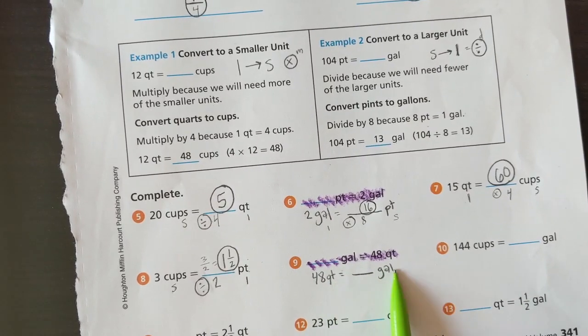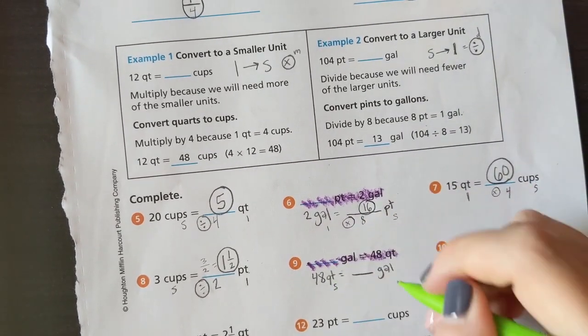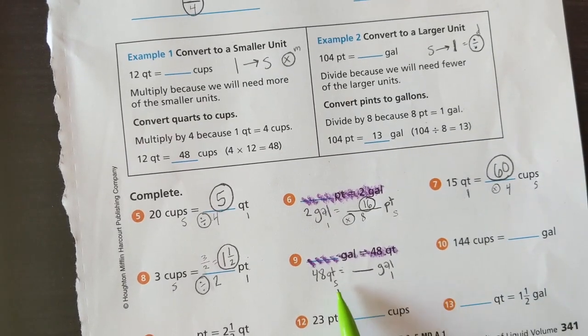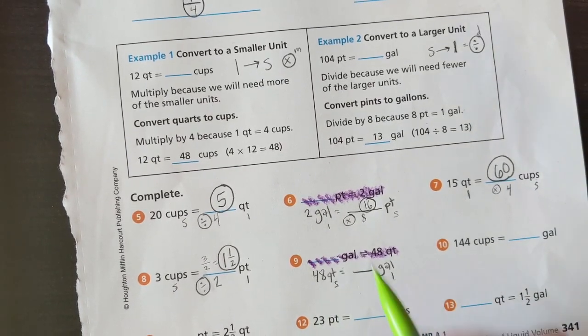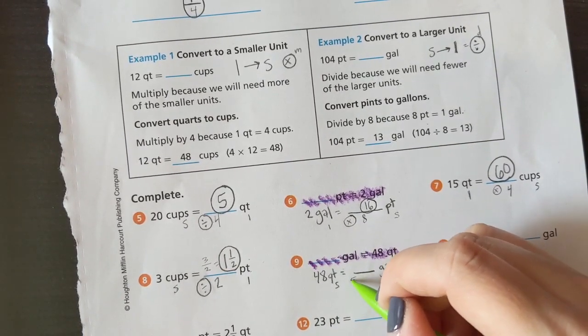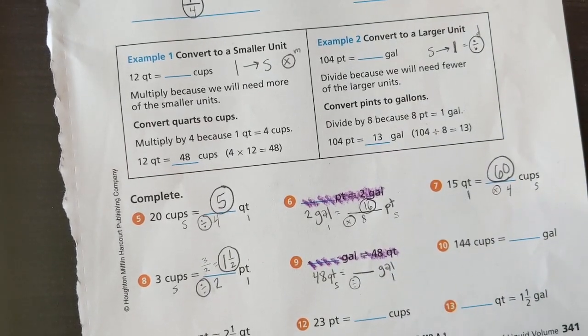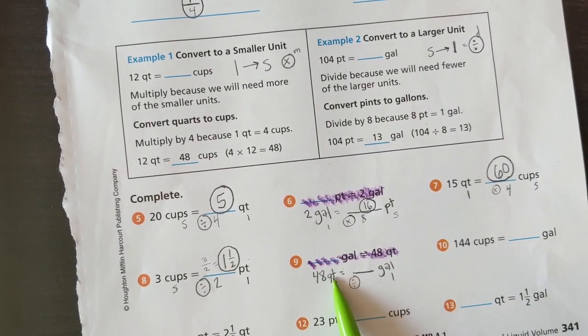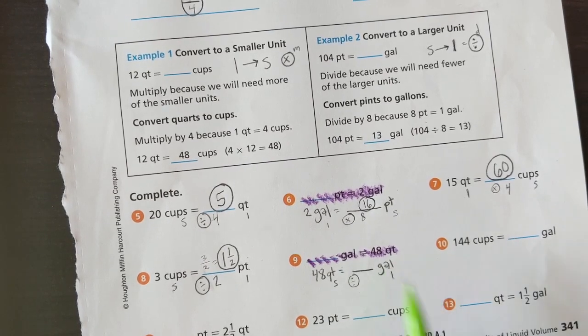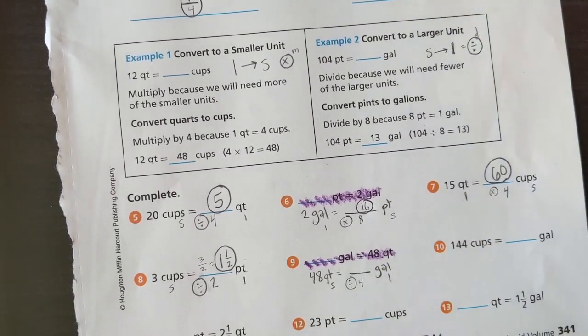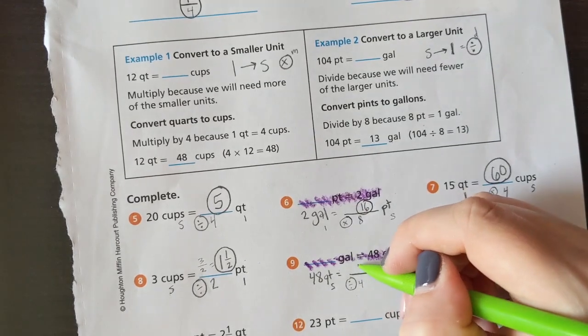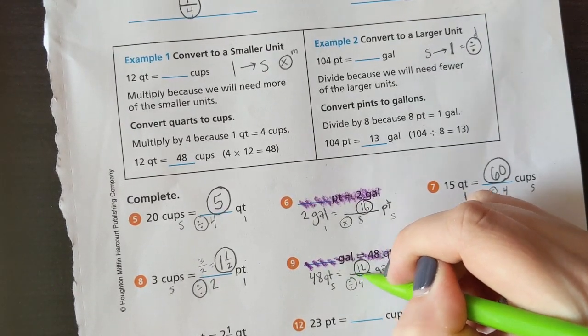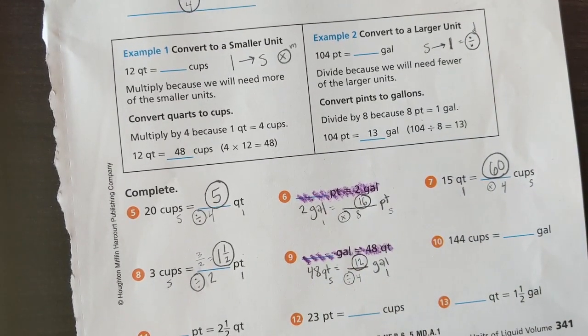This is a window in the whole house, so it is something smaller to something larger. Stella likes donuts. I divide by the connection number. You should just know this now. How many quarts or windows are in a whole house? 4. So if I take 48 divided by 4, I get 12. 12 gallons would be 48 quarts.